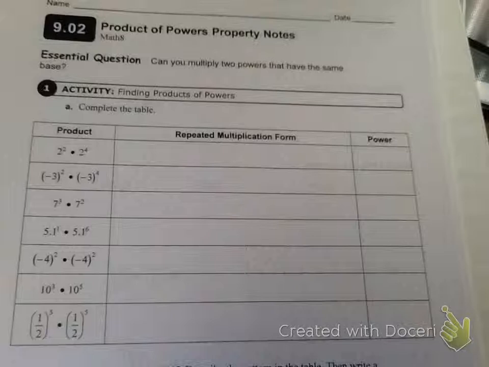So 2 to the second power can just be written as 2 times 2. And 2 to the 4th power can just be written as 2 times 2 times 2 times 2. So what I really have here is 6 2's being multiplied, and we know that when we have 6 2's being multiplied, we just have 2 to the 6th power.